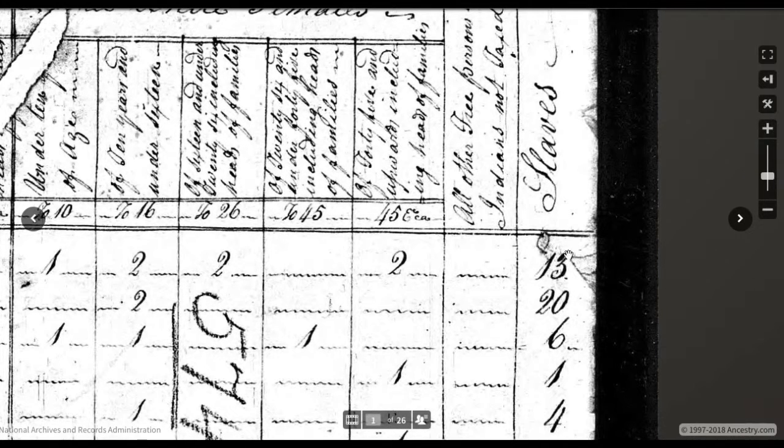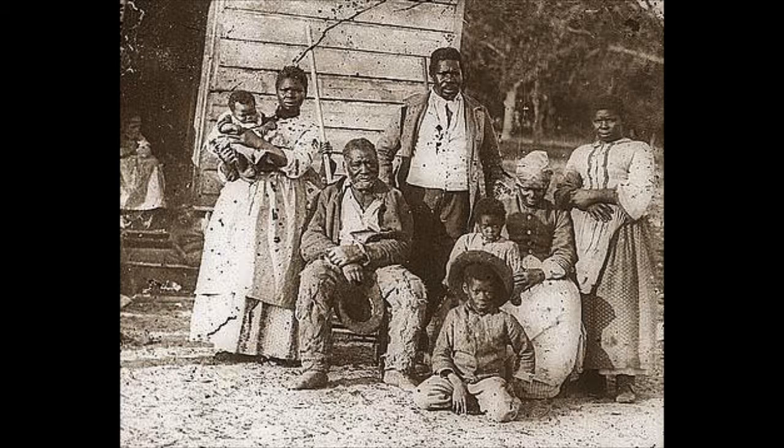And you'll notice the very last column says slaves, and it's just a number. So you weren't getting whether they were male or female. It's just, we know that Alexander Kincaid had 13 slaves.